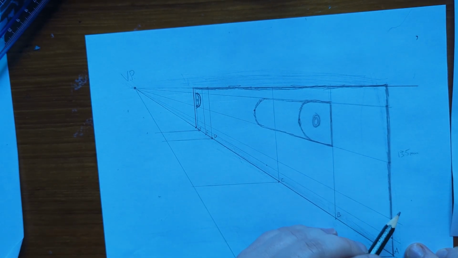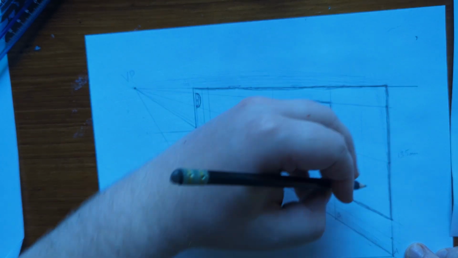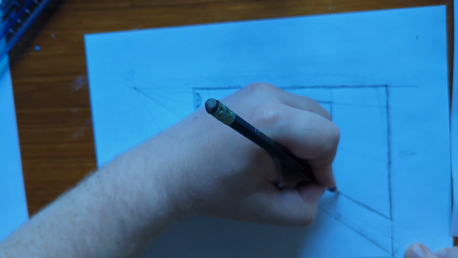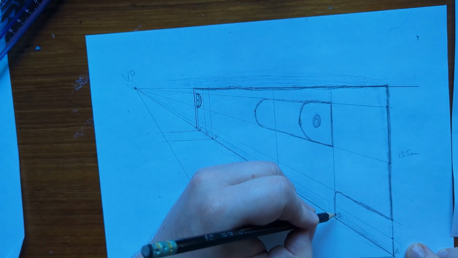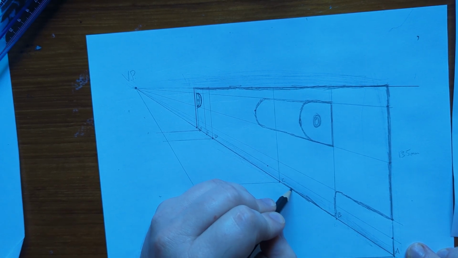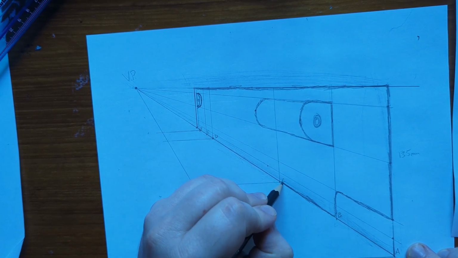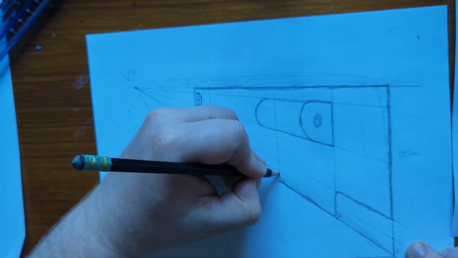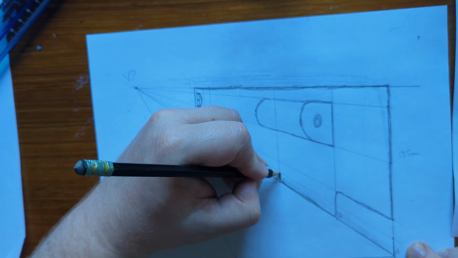But it looks like for this one, going from A to B, it kind of curves down. So we have a little bit of a bevel here. Curves down to B, and curves out to C. And our hook looks like that.